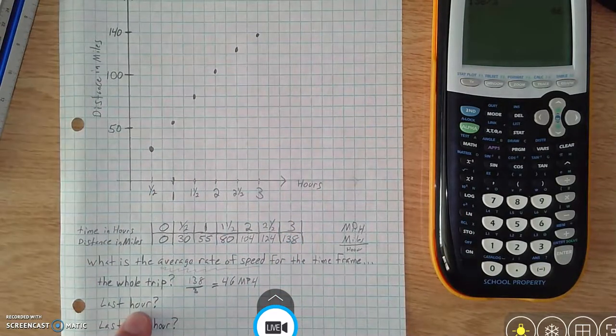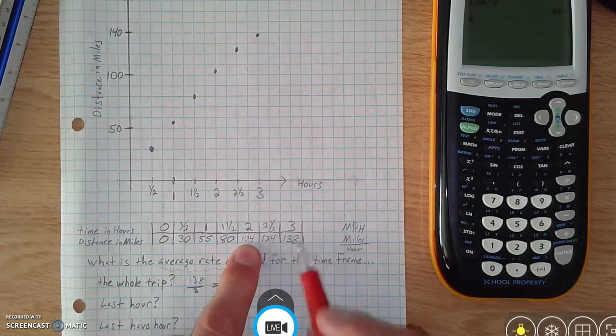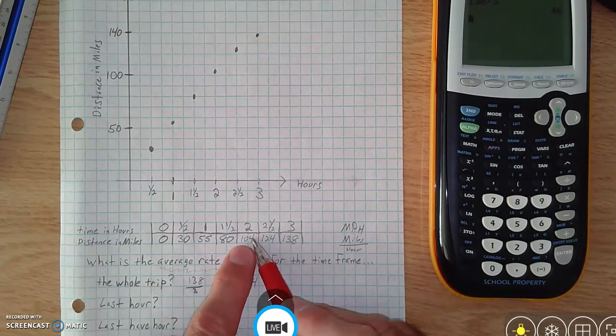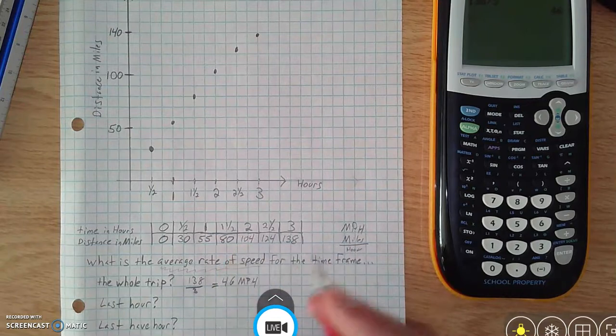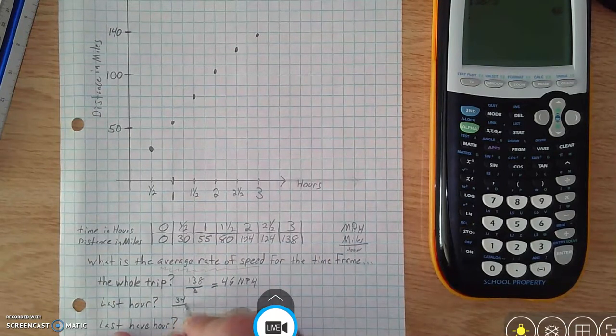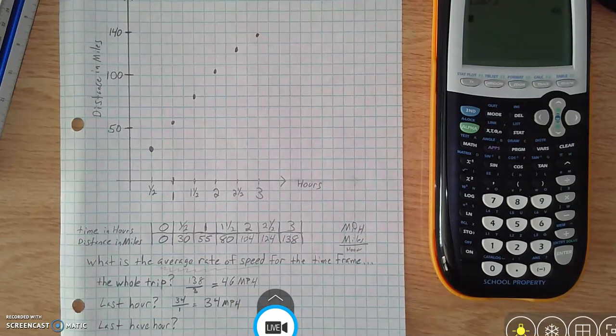The next part of the question, what is the average rate of speed for the last hour? So the last hour, we went from 104 miles to 138 miles. So that means we did 34 miles, but we did it in 1 hour. So that is 34 miles per hour. Now again, does it mean that we went 34 miles an hour for that entire hour? No. Obviously, we're changing speeds. The whole trip, we averaged 46 miles an hour. The last hour went 34. So it seems like we're slowing down for that last part of the trip.